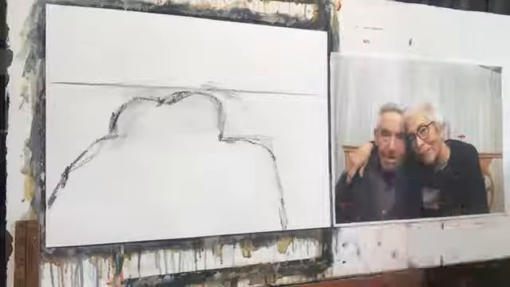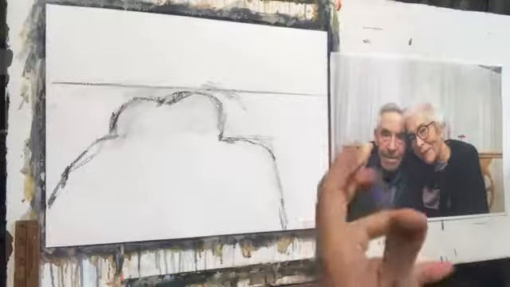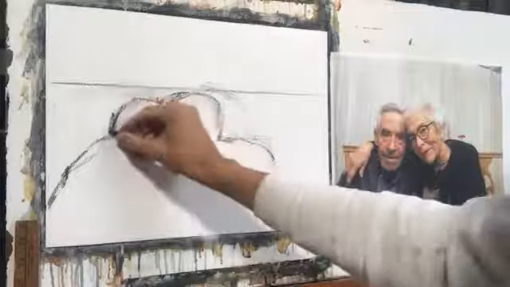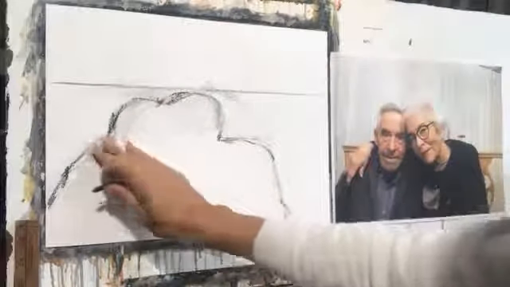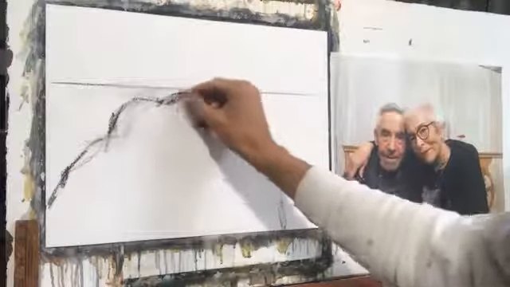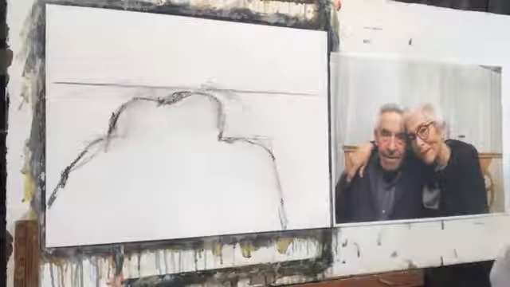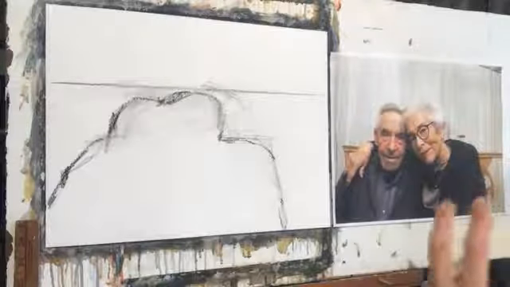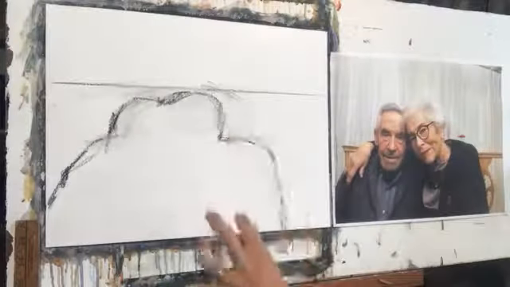If you don't have a stick, you can use your longest paintbrush, and that will do it too.